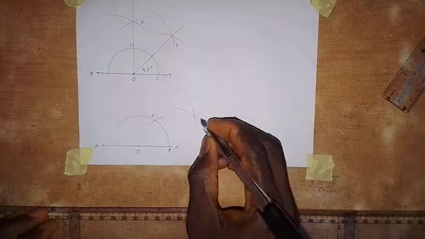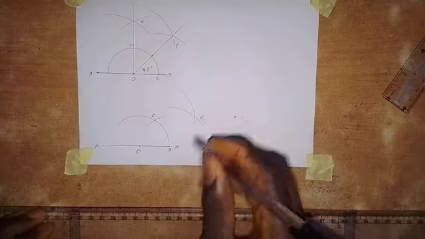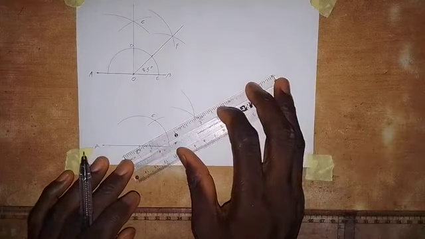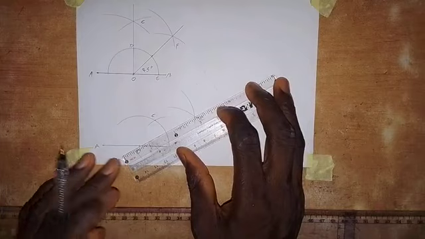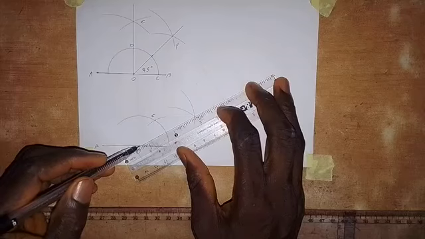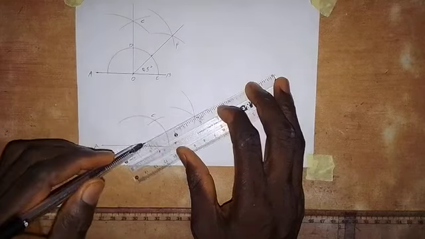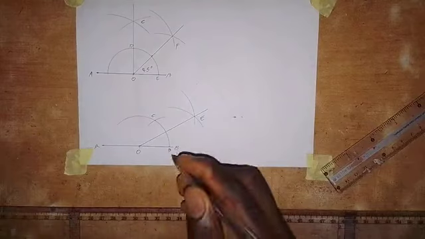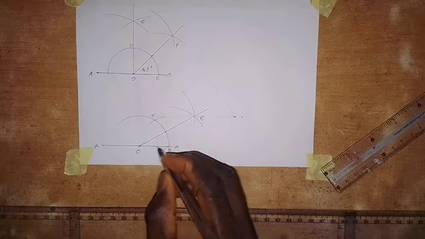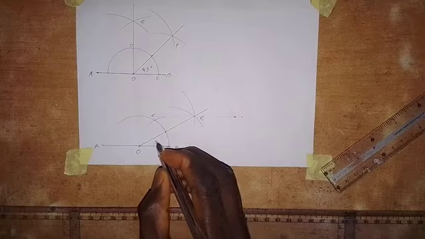Let's call this point E, okay? This is point E here. So what we have to do now is to draw a line from point O passing through point E. Then we have angle 30 degrees. So we have bisected 60 to get 30 degrees. We draw this line like this, okay? So this angle that we have here, from this point to this point, is 30 degrees.